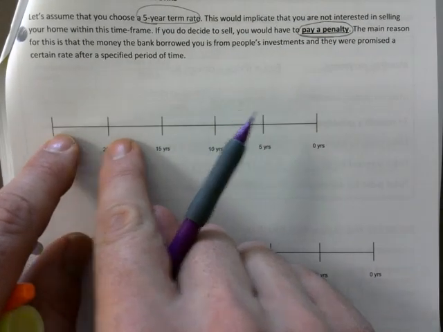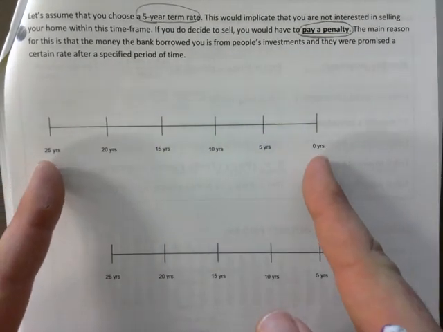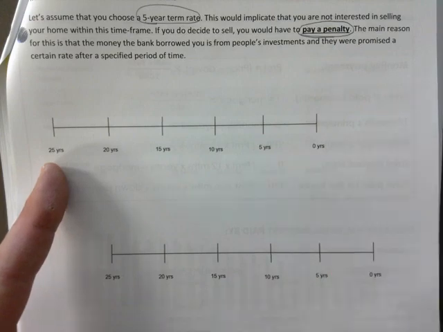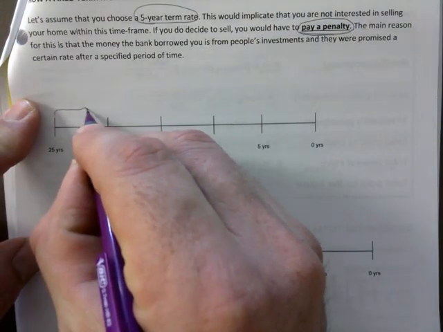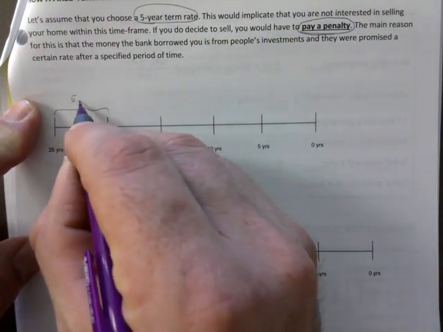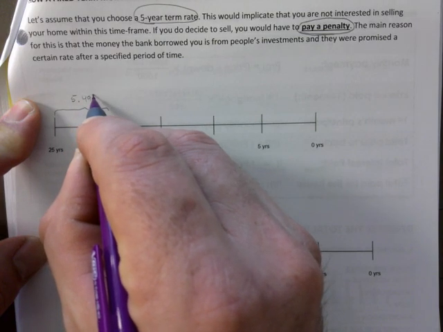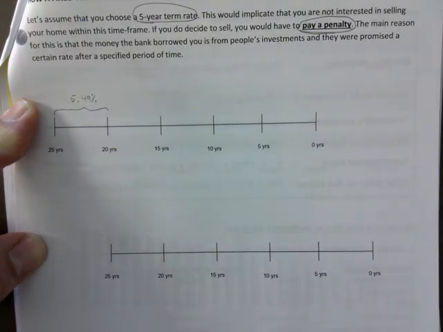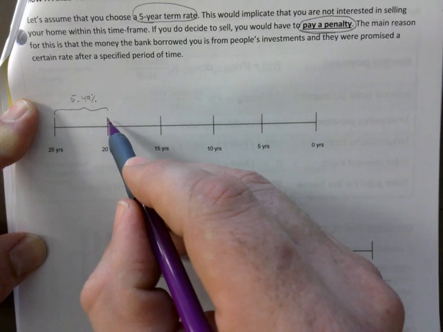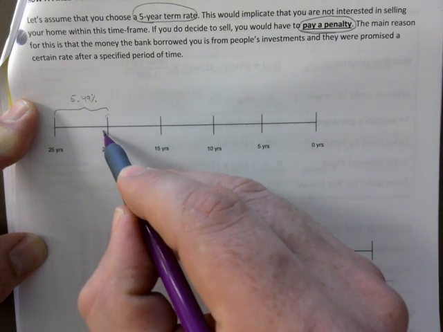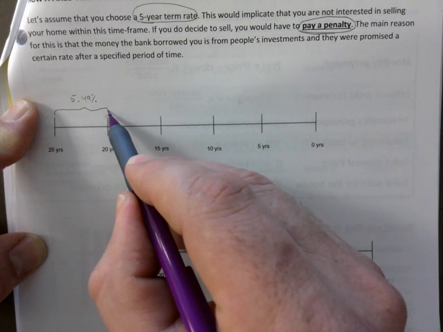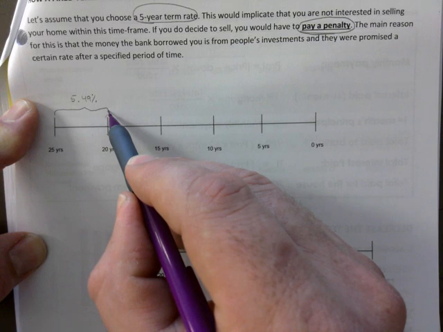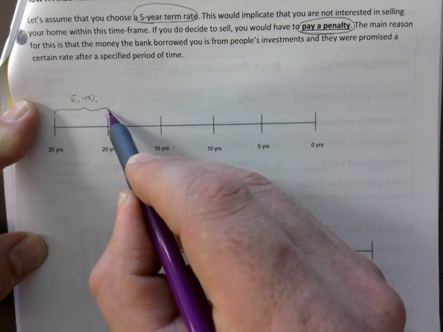Imagine you're going to pay this mortgage off over 25 years. It could be that for the first 5 years, you sign for a 5.49% interest rate. At that time, close to the 5-year mark, your bank is going to send you a notice saying you can now refinance, renegotiate.